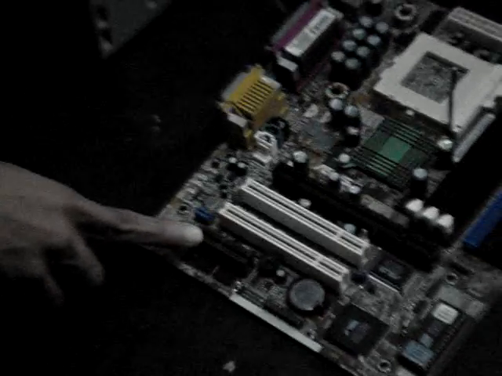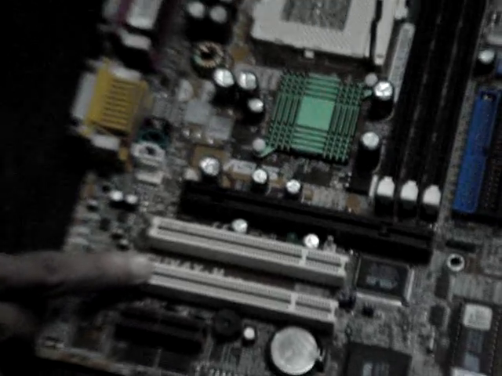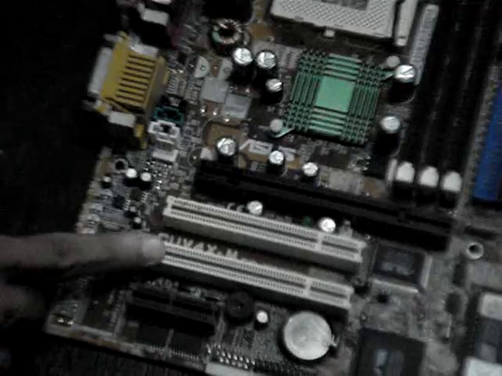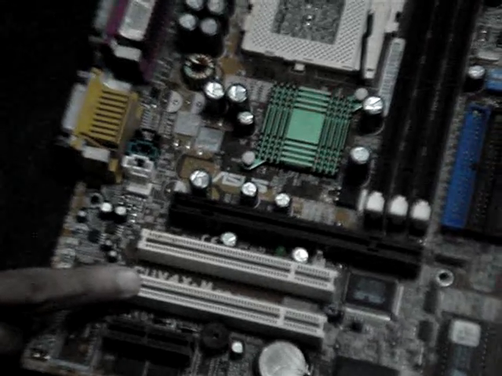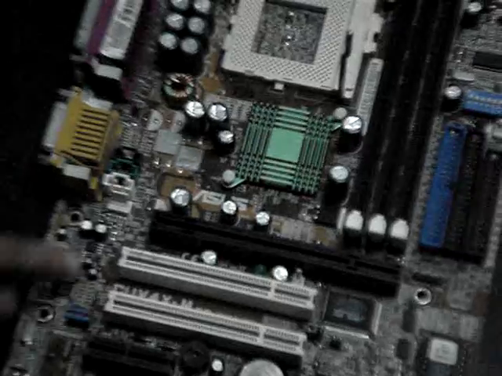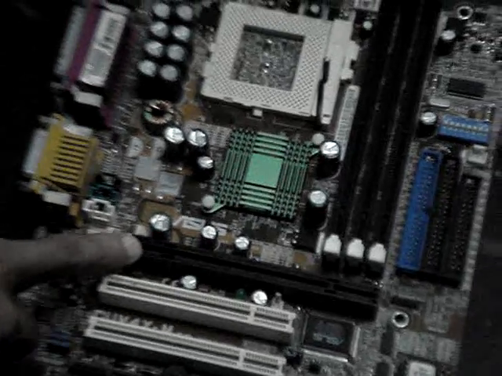CMOS battery, complementary metal oxide semiconductor, serves as backup battery of the BIOS. ISA, Industry Standard Architecture, stands for the name of an electronic path or bus. PCI slot, peripheral component interconnect, a card that fits into a PCI local bus to add functionality to a PC. PCIe slot, peripheral component interconnect express, a computer expansion card.